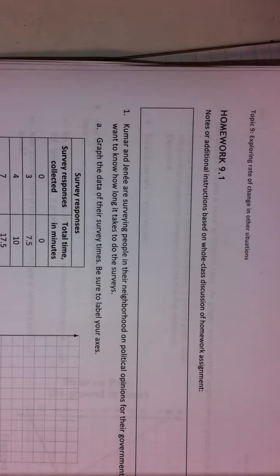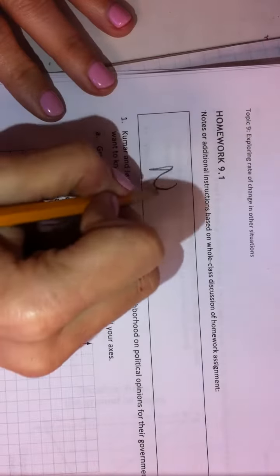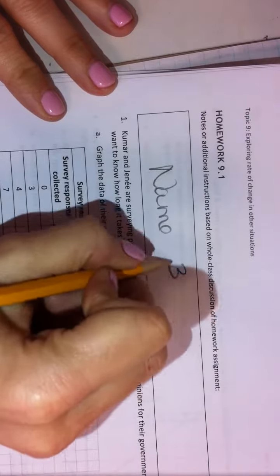All right, homework 9.1. Let's make sure we write our name on it. And the period as well.